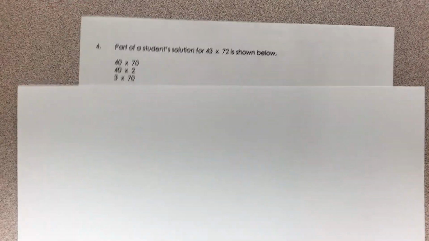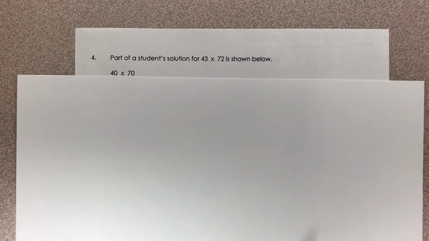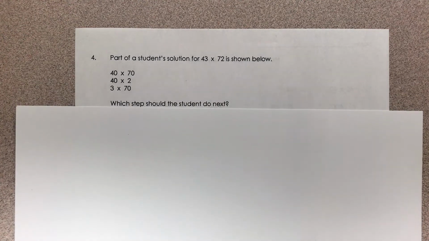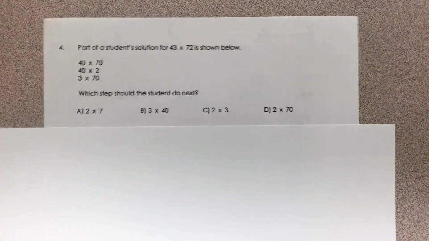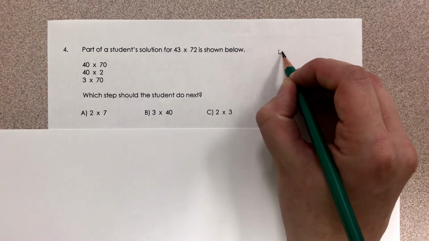Okay, part of a student's solution for 43 times 72 is shown below. 40 times 70, 40 times 2, 3 times 70. Which step should the student do next? So in this case, they're talking about partial products. So I'm going to set up my problem just like this.